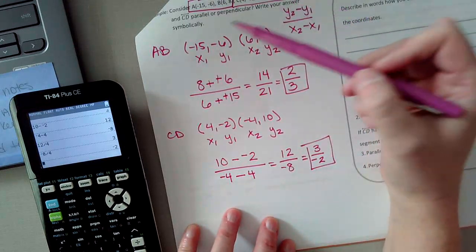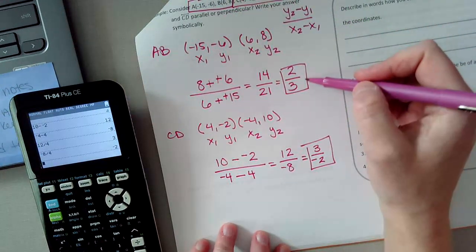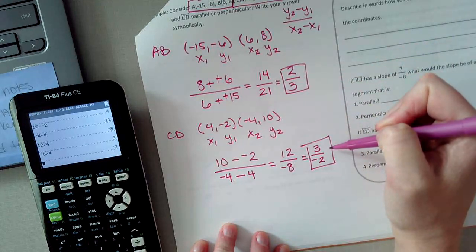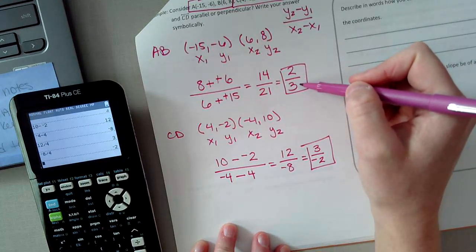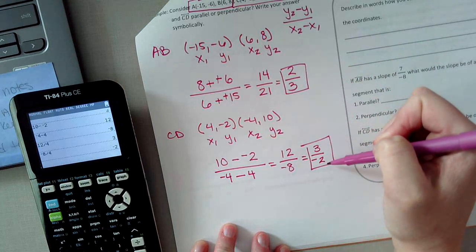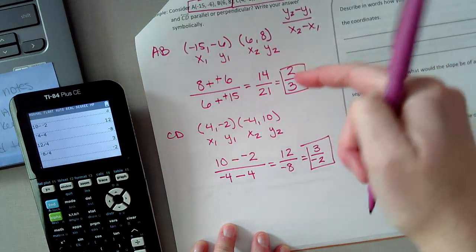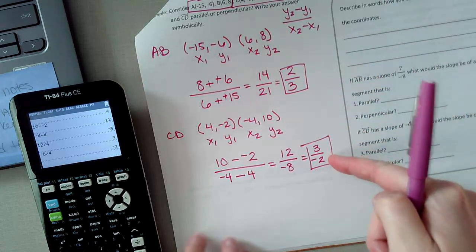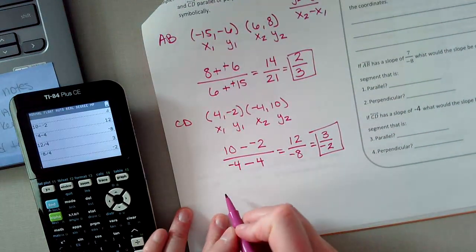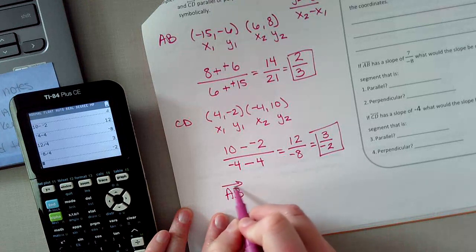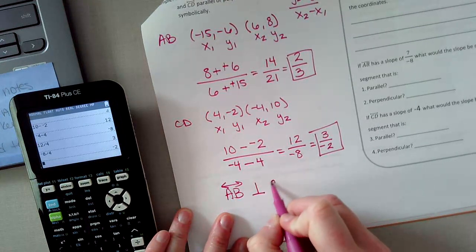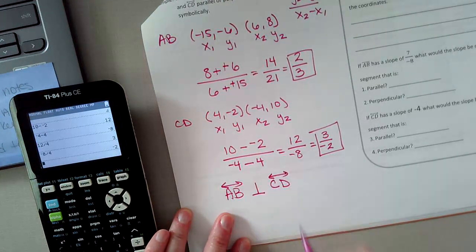Now it says, are these slopes parallel or perpendicular? So I've got two slopes that are different, 2/3 versus -3/2. The numbers are the same, they're just flipped over, and this one's positive and this one's negative. So these would be perpendicular lines. So AB is perpendicular to CD.